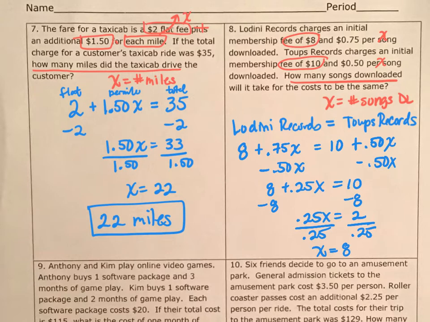So then my answer is how many songs downloaded. It will take 8 songs downloaded for the cost for Lodini Records and Toops Records to be the same. Okay, if you need to stop and rewind, please do so. These 2 questions will be represented on your test, so you need to know how to do these.